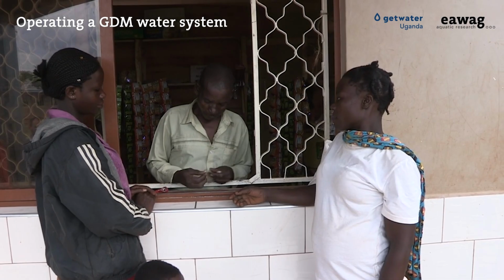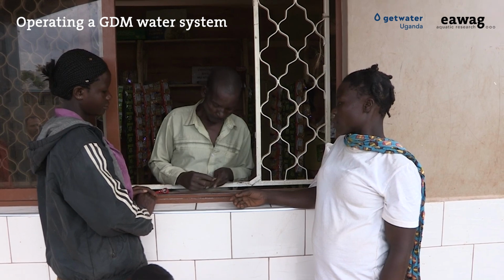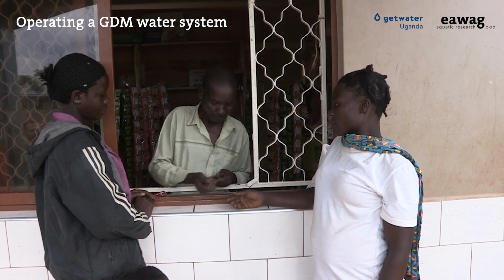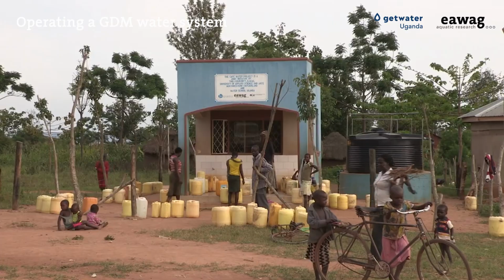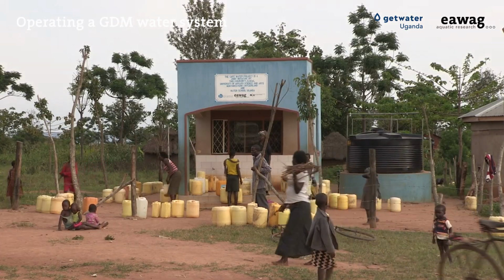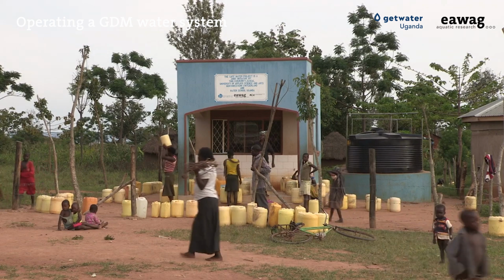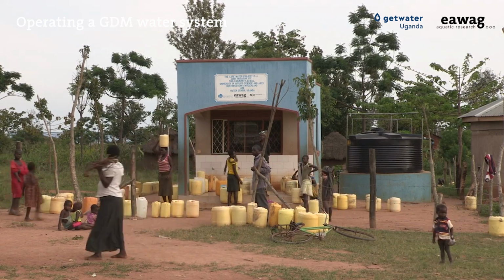A GDM water kiosk enterprise can be managed by the local community, by a private enterprise, or by a government organization. In practice, mixed forms of management also exist. Each of these models has its advantages and limitations.